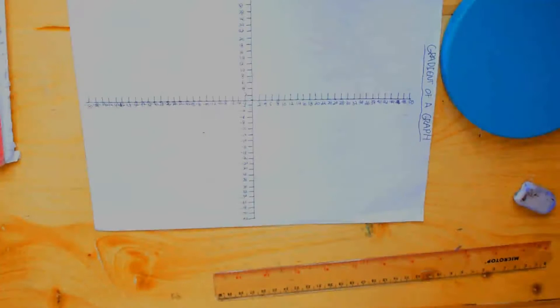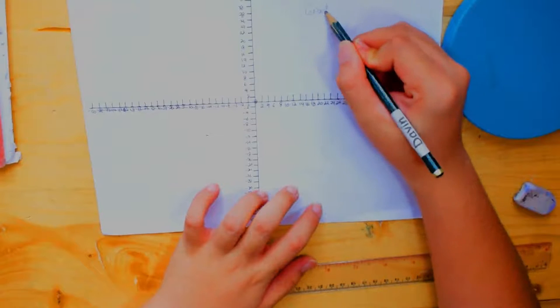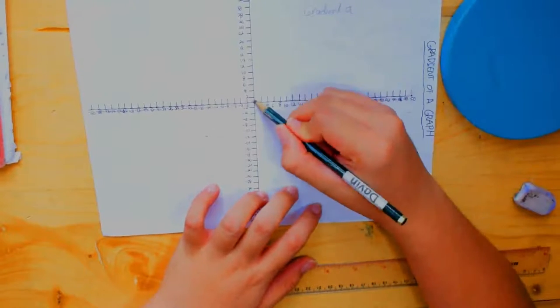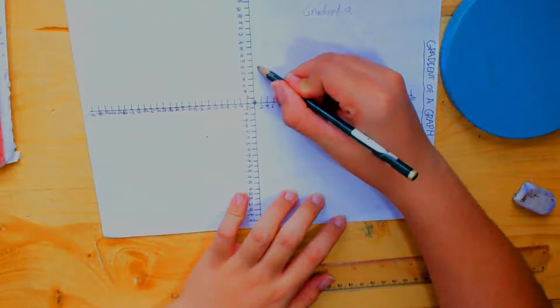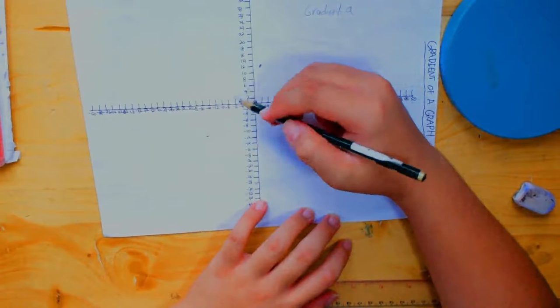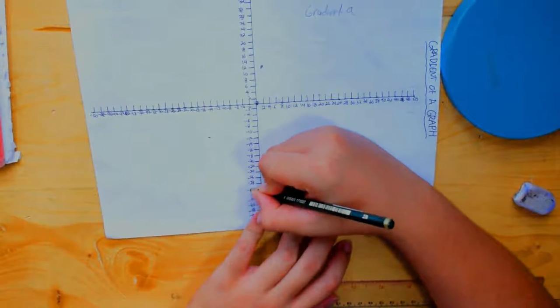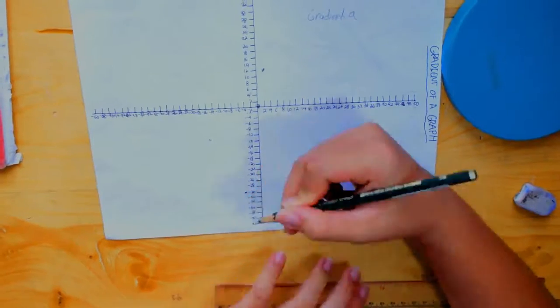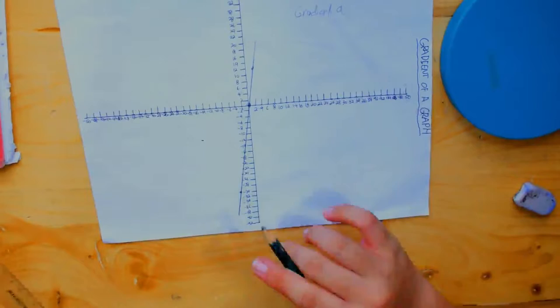Next. And this is our last question. Finally, we reached the end right now. It is the same as number 8, but a little bit harder. So the first dot of line A is at (0, 0), and then (2, 12), and then the last one is (5, -30). Now we will make the line, and this is line A.